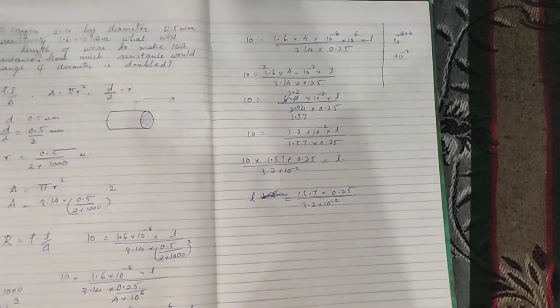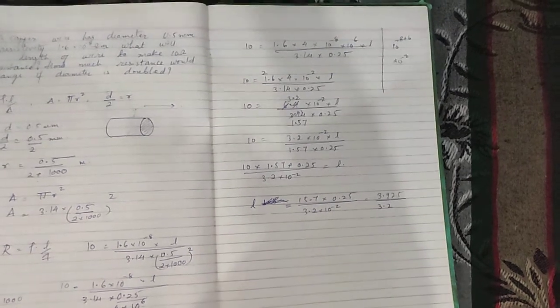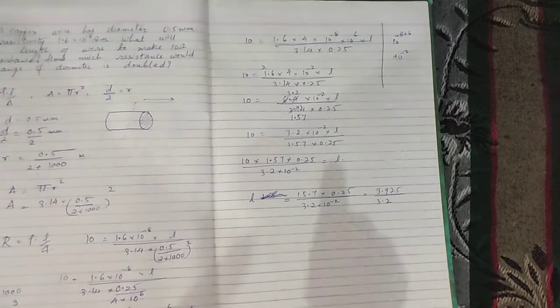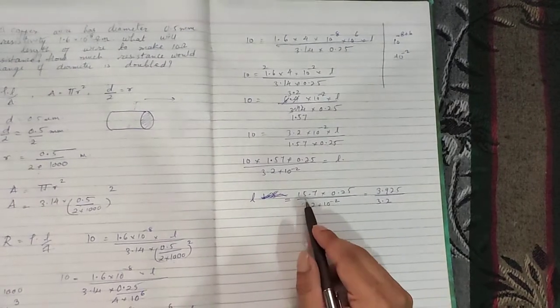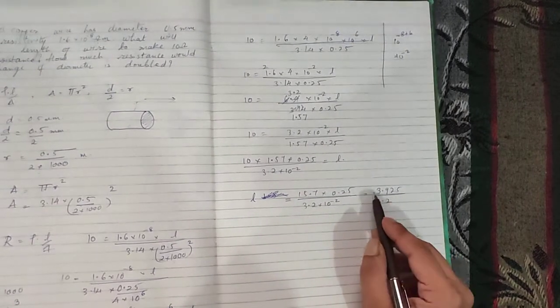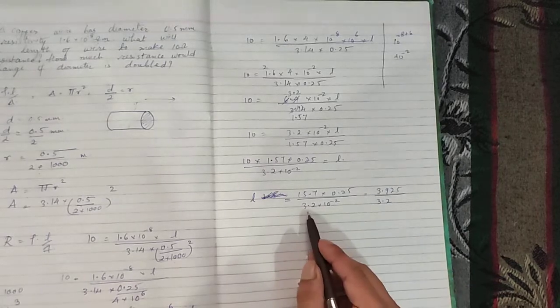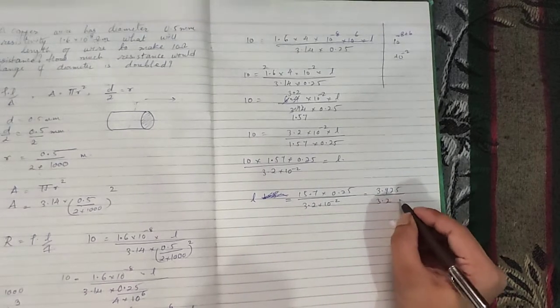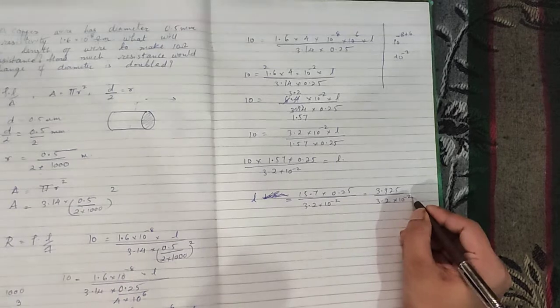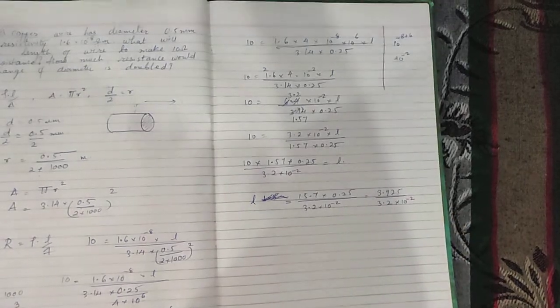Now simply multiply this value and then you can divide it later. Solving this, 15.7 times 0.25, you get 3.925 upon 3.2 into 10 raised to minus 2. It remains 10 raised to minus 2 like this.